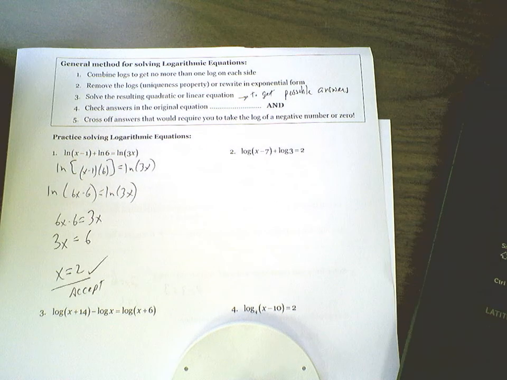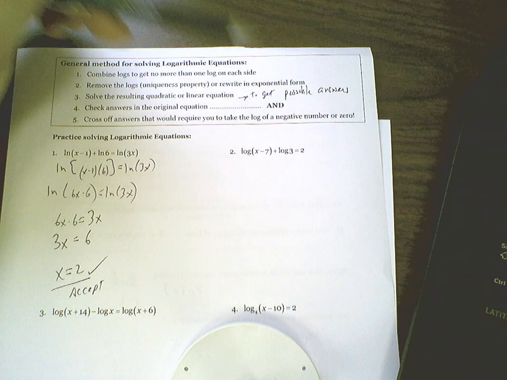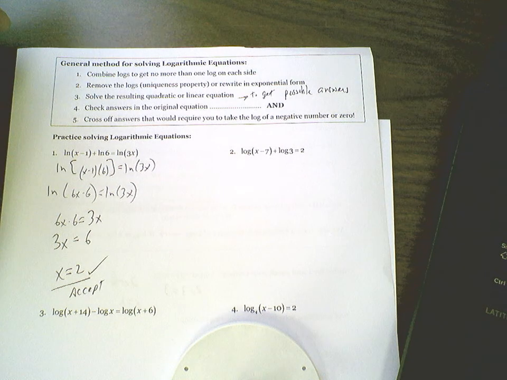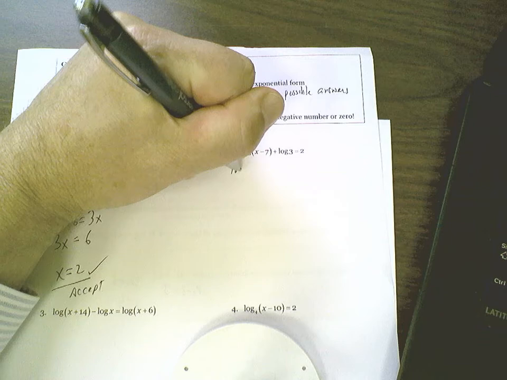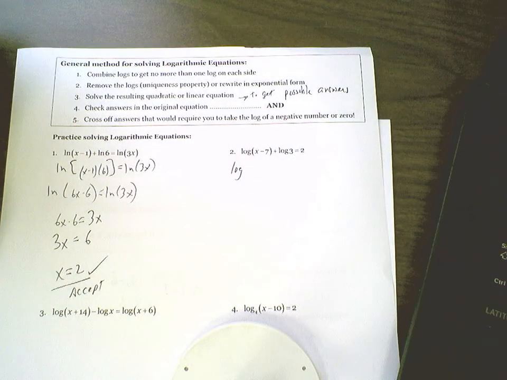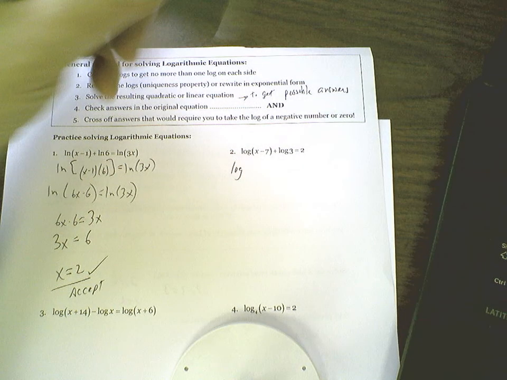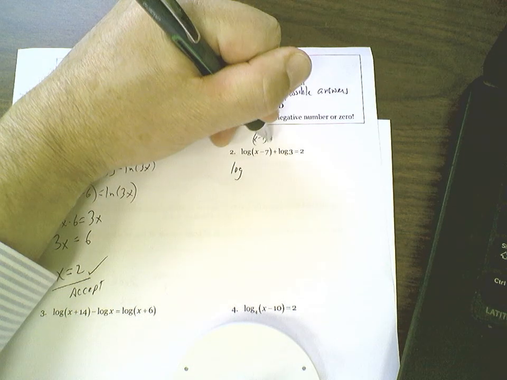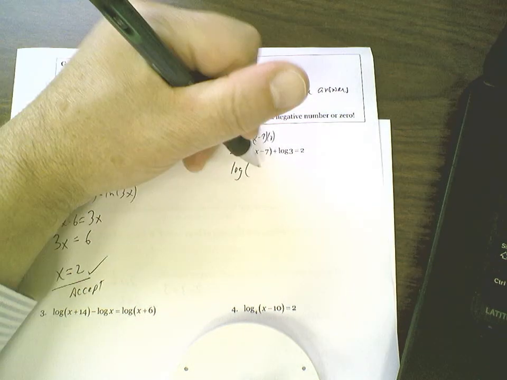A little bit different. I got a log on one side. I have a constant on the other. But still, same technique. Take a look here. Log. And hopefully you can recognize that I got the product property again, so I'm going to go a little bit quicker on this one. I can multiply x minus 7 times 3, and this will become the log of 3x minus 21 equals 2.